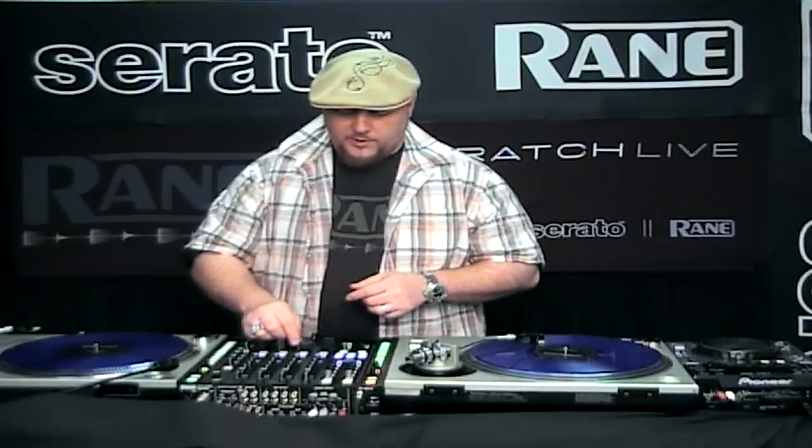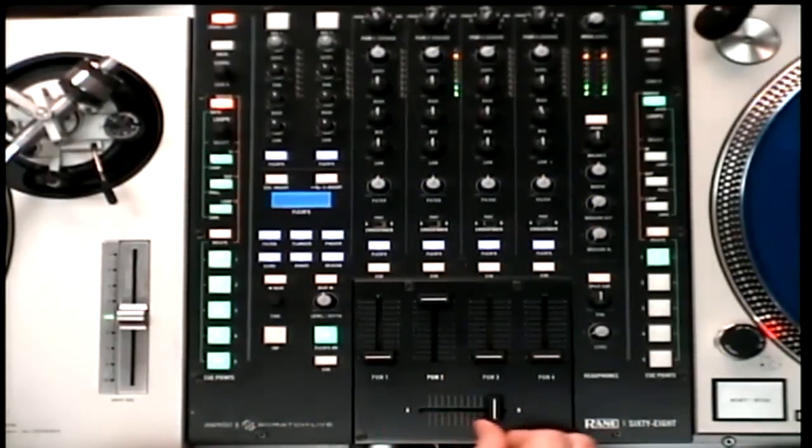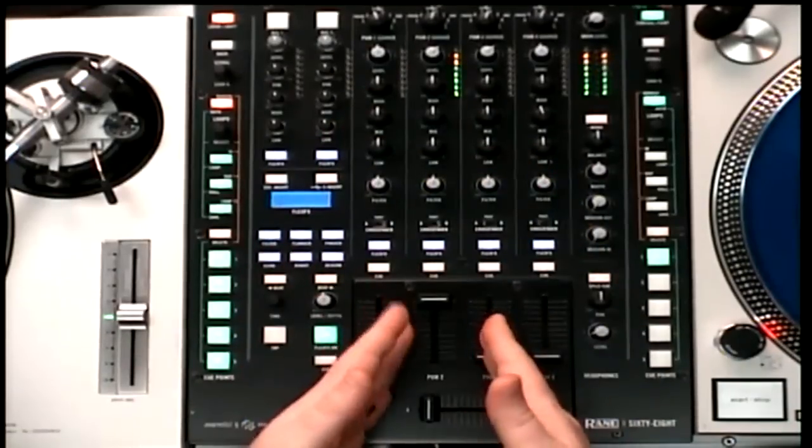Under your cue, you have your channel fader, and under that the crossfader. And that's your channel section on the Rane 68 mixer.